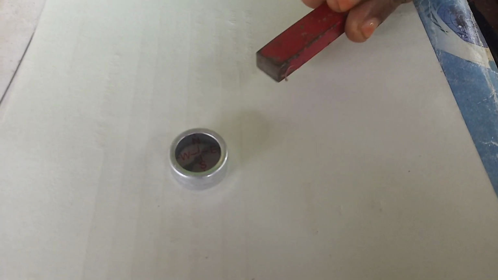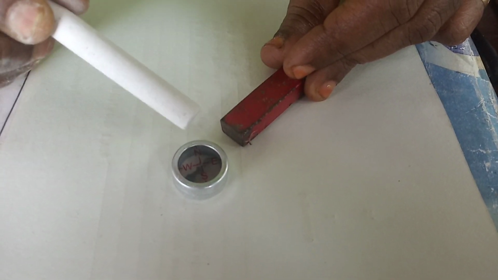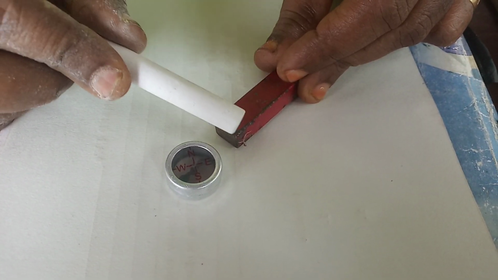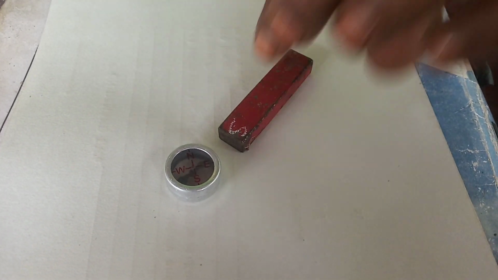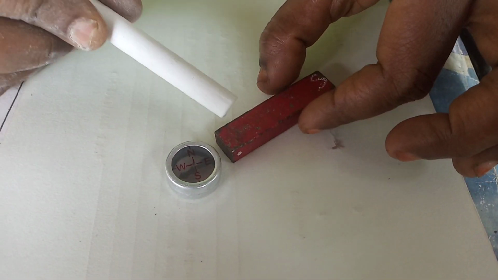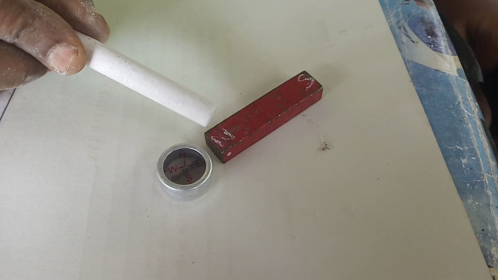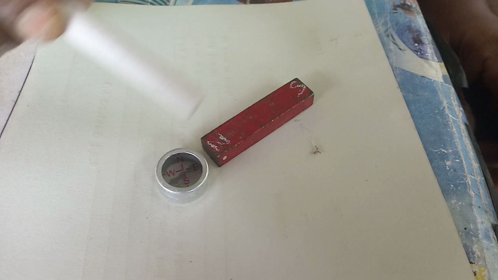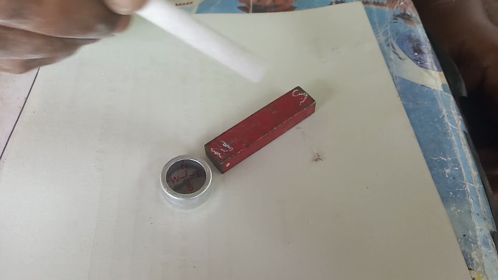I am bringing this magnet, suppose this end is the north pole of the needle. The pointer is attracted towards this end, so we can write this as the south pole. Then I turn the magnet, and the pointer moves away from the magnet, so this is the north pole. Pointer away from the magnet means north pole. Pointer towards the magnet means south pole. Like that we can identify the north pole and south pole.